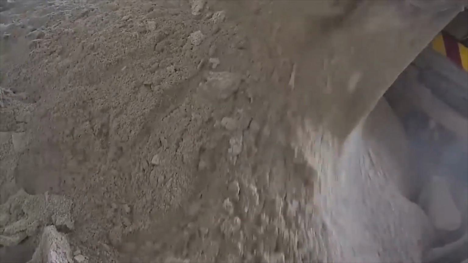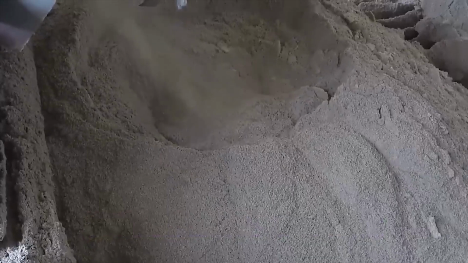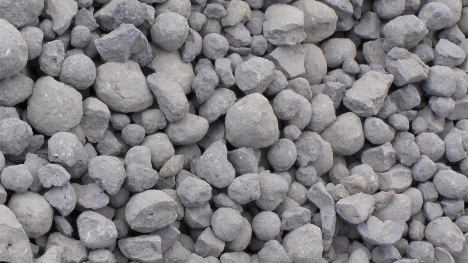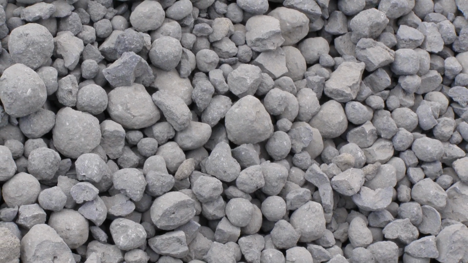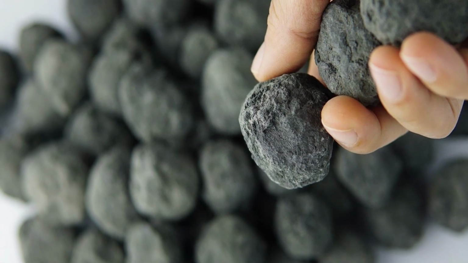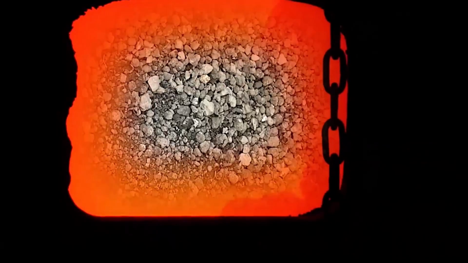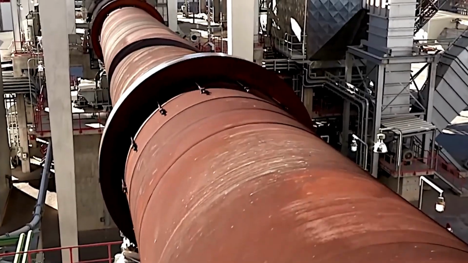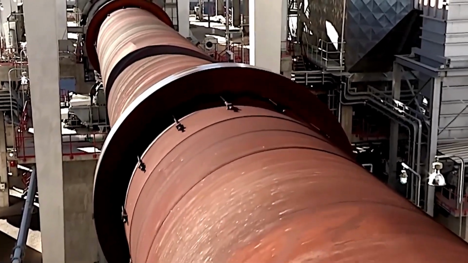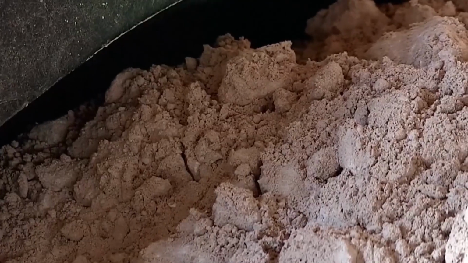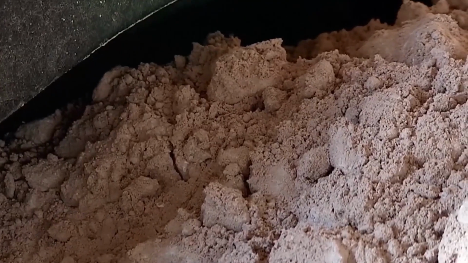Certain elements are pushed off in the form of gases as the material travels through the kiln. The remaining elements combine to produce clinker, a new material. Clinker emerges from the kiln in the form of grey marble-sized balls. Basically, clinker is a nodular substance produced from the kiln. Clinker, after cooling, is ground into fine powder with the use of ball mills. Ball mills are the most crucial and commonly used equipment for grinding.